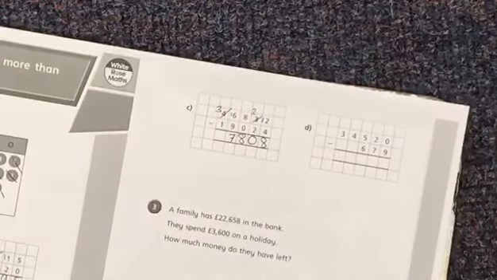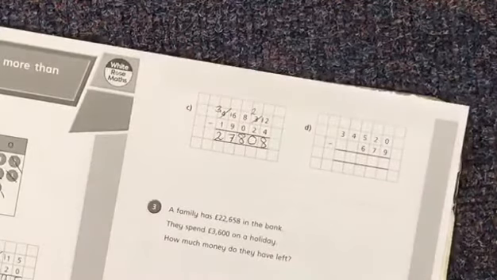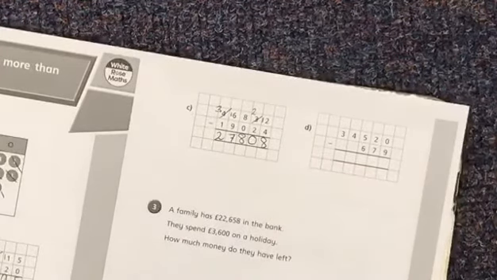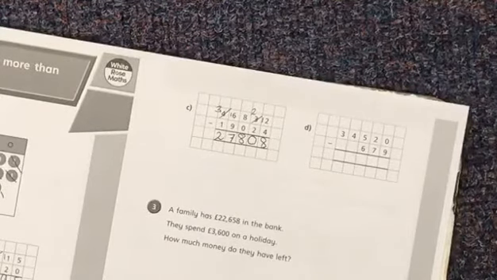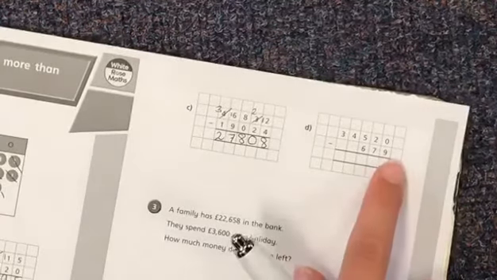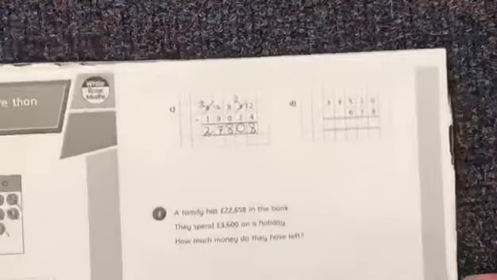And 3 take away 1, which is 2. So we have 27,808. And then this one here, have a go at reading it to the adult at home. Okay, so this is 34,520 take away 679. So I can't do 0 take away 9, so I need to exchange straight away.